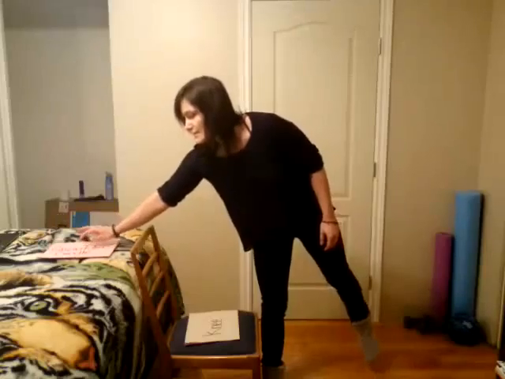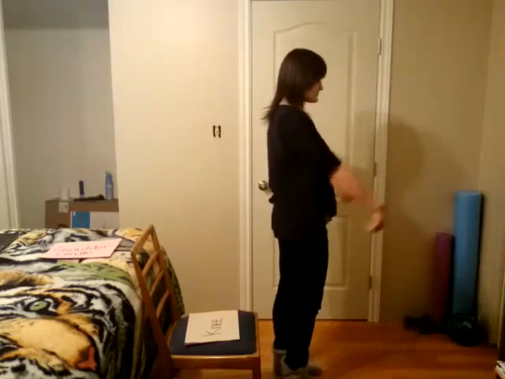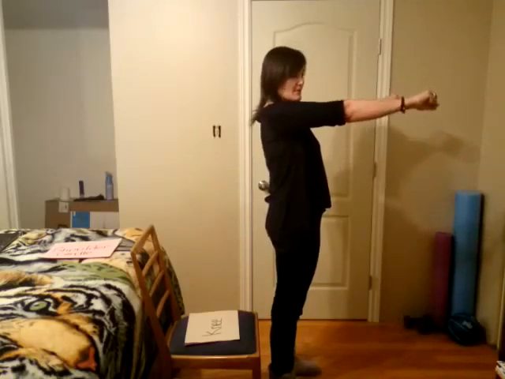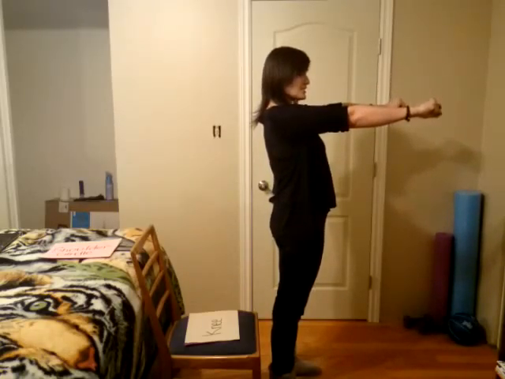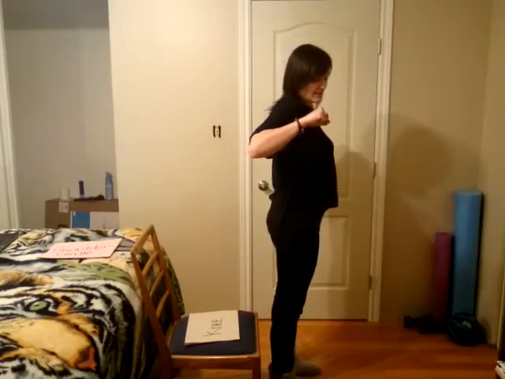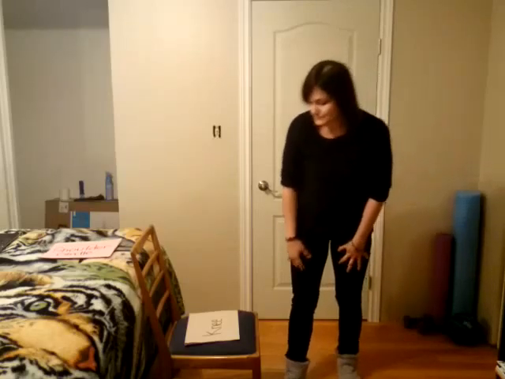The shoulder girdle. The two motions I will be describing are protraction and retraction. So protraction is an anterior movement away from the spine, and retraction is a posterior movement towards the spine. Both of these movements take place in the sagittal plane and the frontal axis.